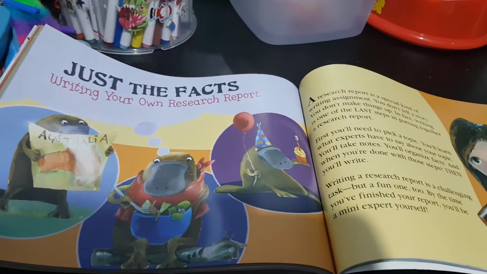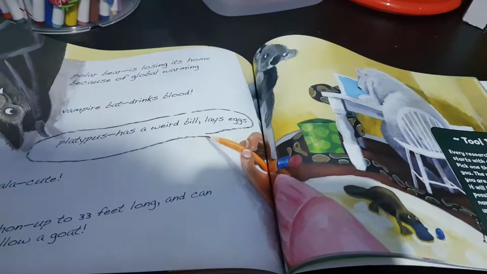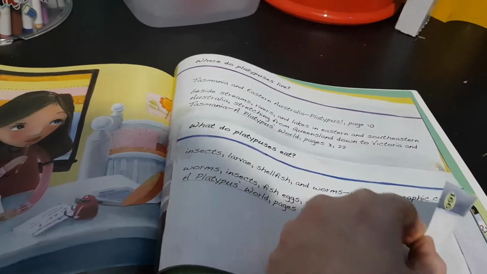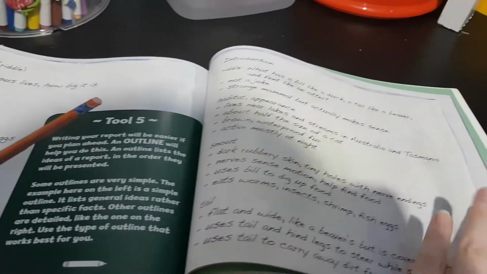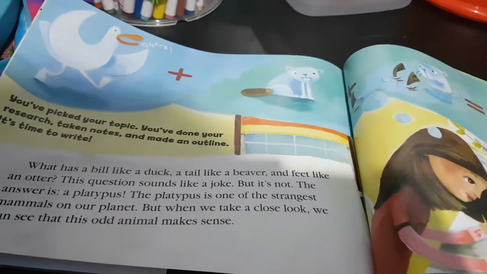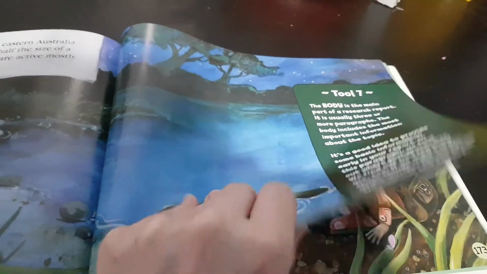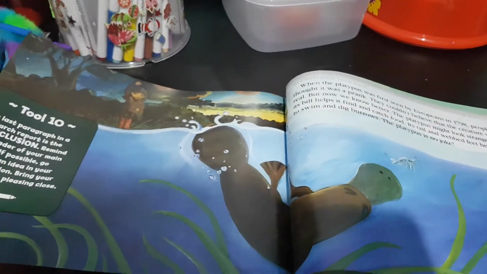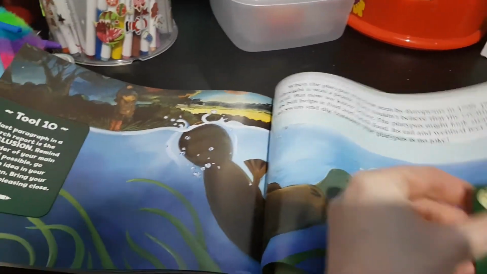So this is the last one, writing your own research report. Again, we're talking about topic, sources of information, brainstorming, notes, outline, the introduction, the body, topic sentence, sentence variety, conclusion, and then revision, proofreading, and bibliography.